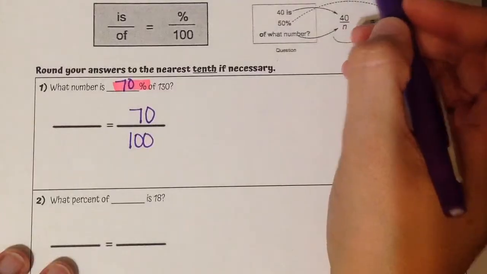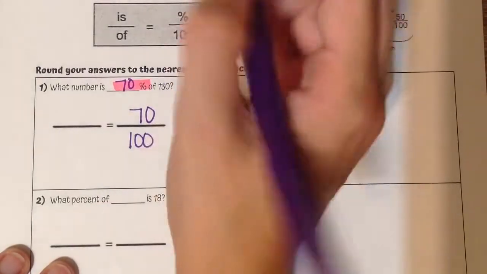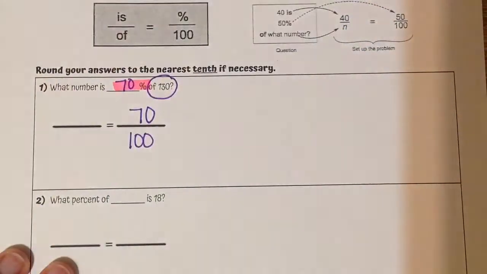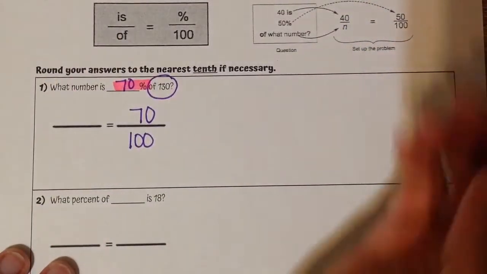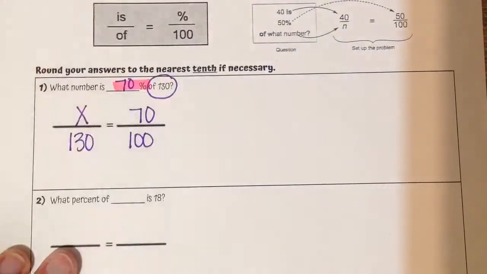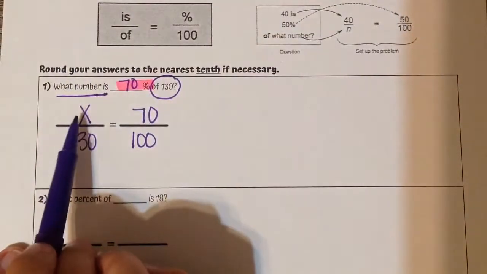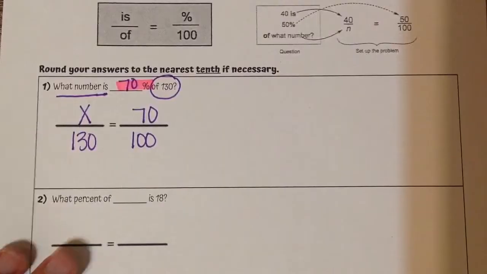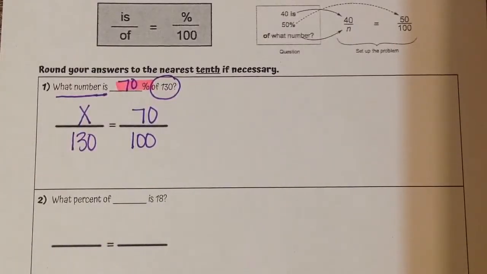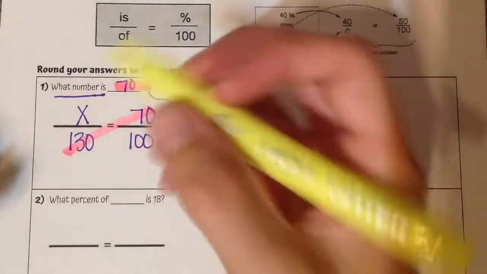Then the next thing I'm looking for is the word of. I see the word of here, and the number that comes after it is 130. So that is our whole, that's our total that goes on the bottom, which means we are solving for the part. And if you look at it, it says what number is. The number is unknown. Now that we've got our proportion set up, I'm going to highlight to start solving.